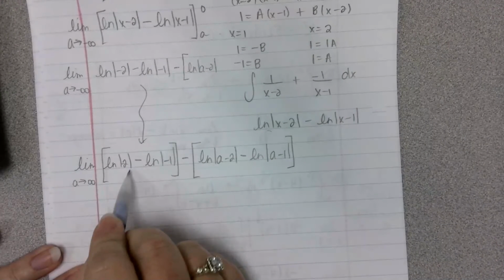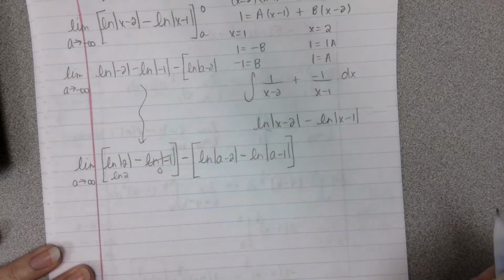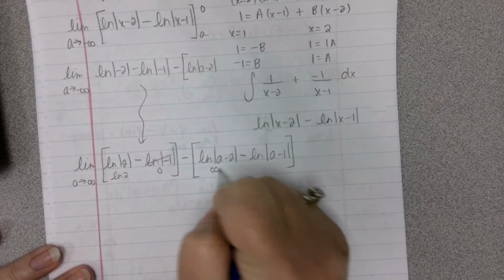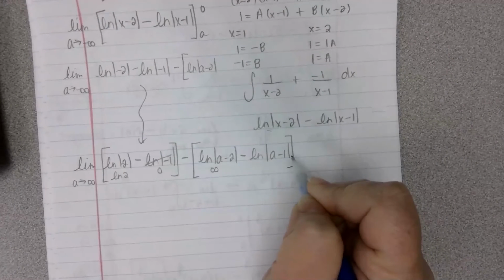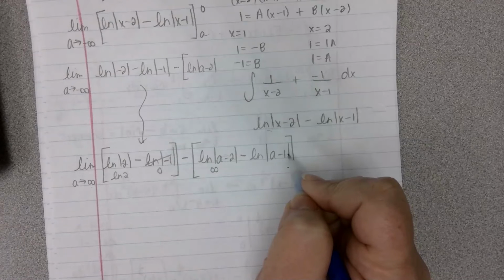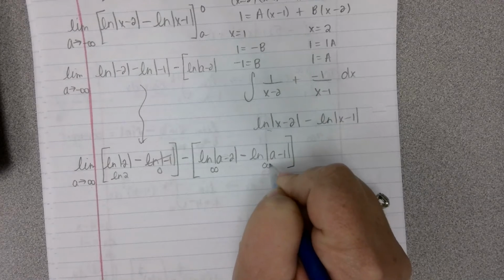So this is just ln of 2, and ln of 1 is equal to 0. If I plug infinity in here, ln of infinity is going to infinity. Hold on, we've got a little issue here, because I put the answer to be ln of 2 minus the ln of this, which is also going to infinity.